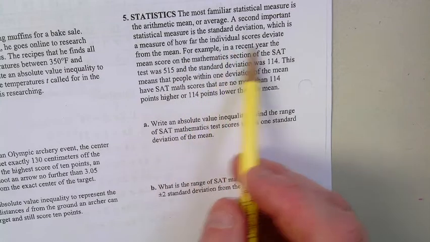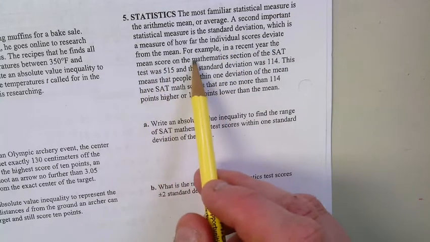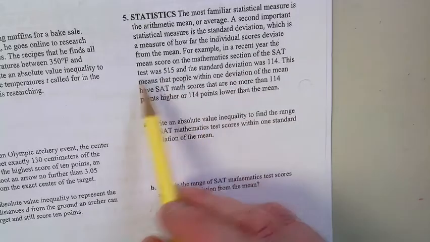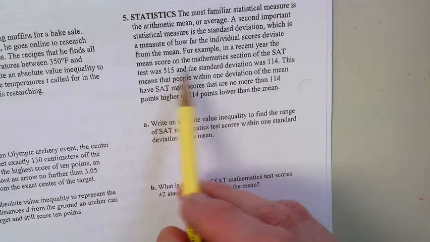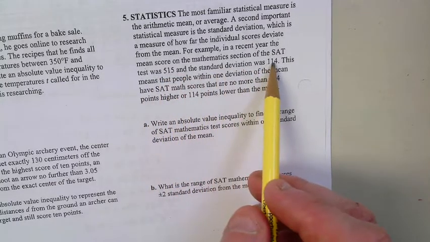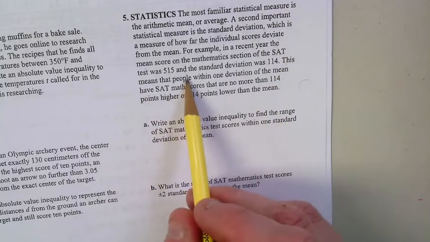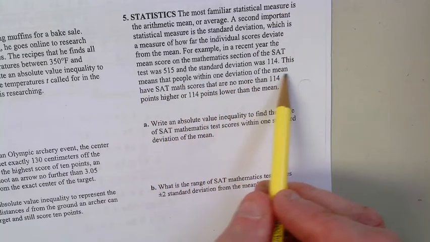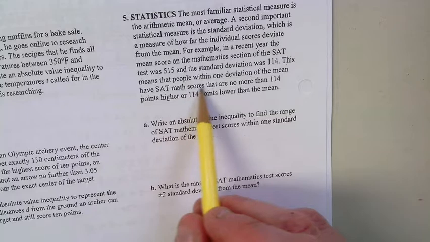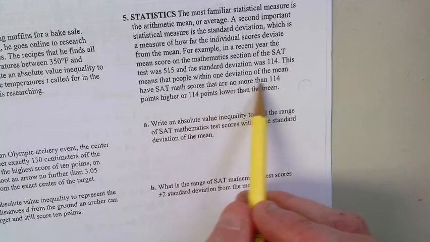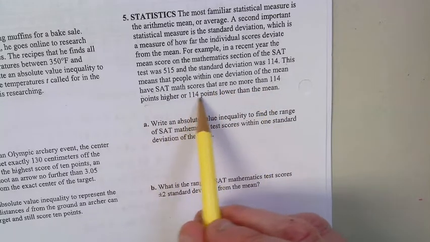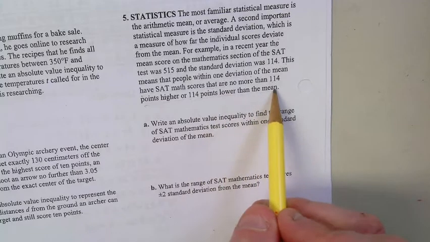For example, in a recent year, the mean score on the mathematics section of the SAT test was 515. The standard deviation was 114. This means that people within 1 deviation of the mean of the SAT math score are no more than 114 points higher or 114 points lower than the mean.